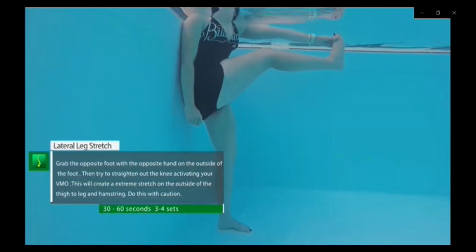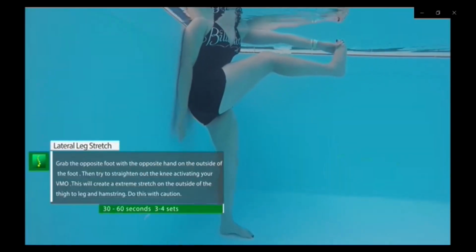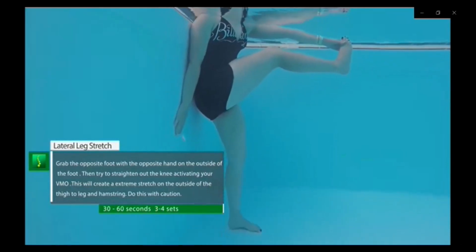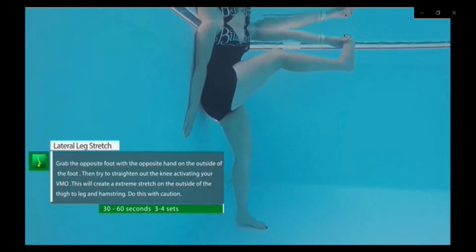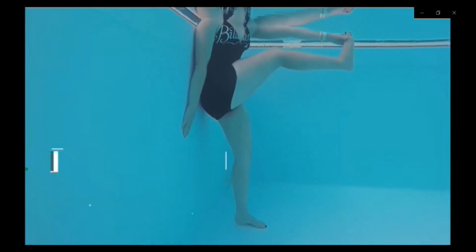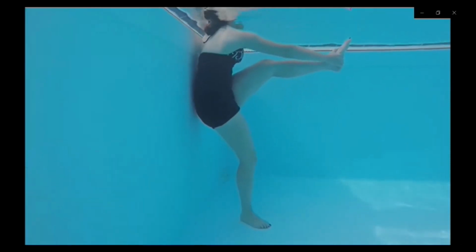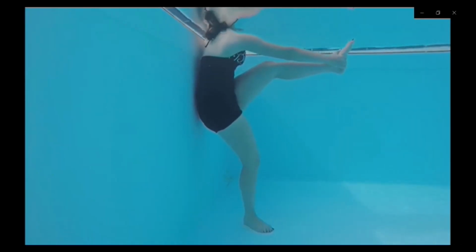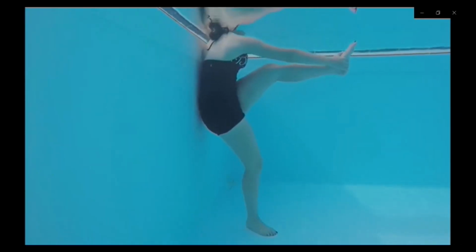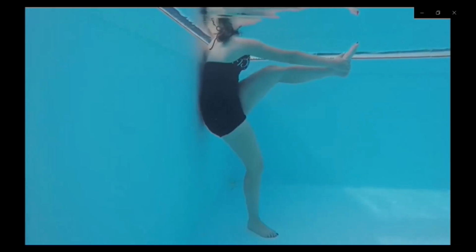Lateral lower limb stretch. Stand against the wall. With your opposite hand, grab the opposite foot. Try to keep your legs as straight as possible. If you're having trouble keeping your knees straight, this is an indication that you need to work on your hamstrings and your ITB and the TFL muscle on your lateral side, on the outside of your leg. Gradually work towards your whole leg being straight. This mainly works on the flexibility of the knee, and it's fantastic for post-surgery.